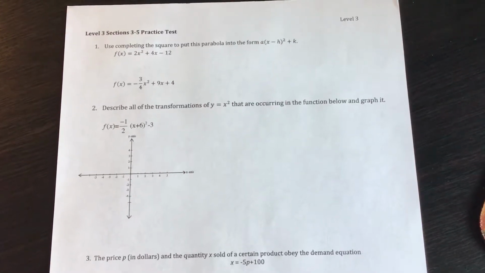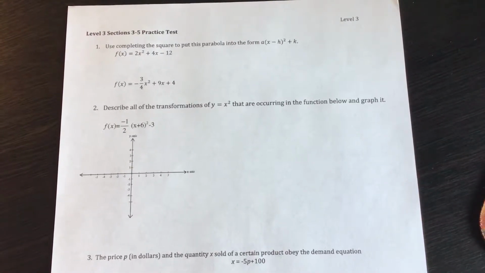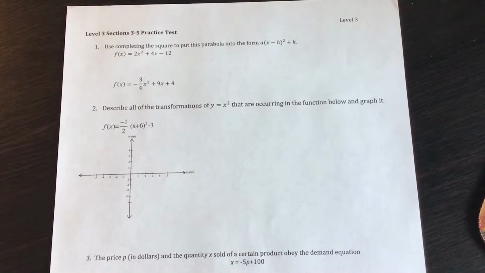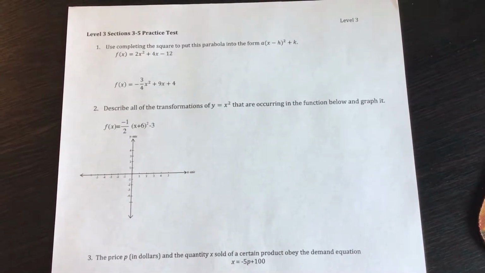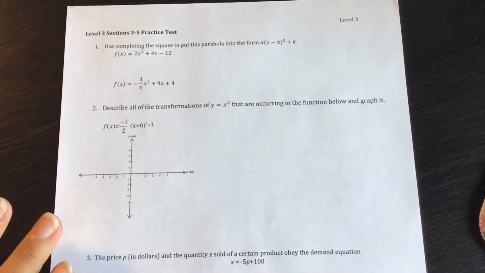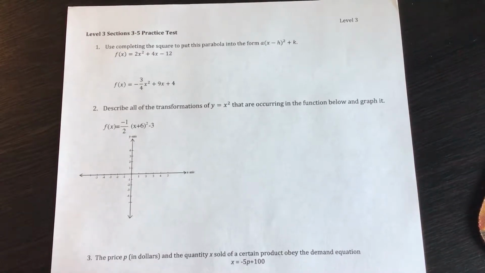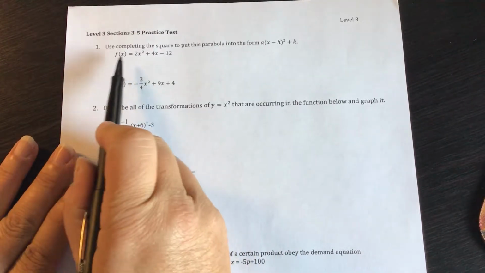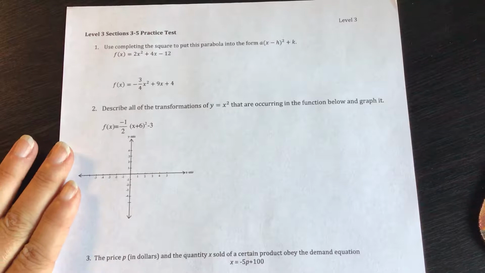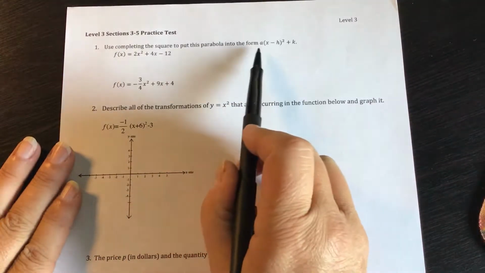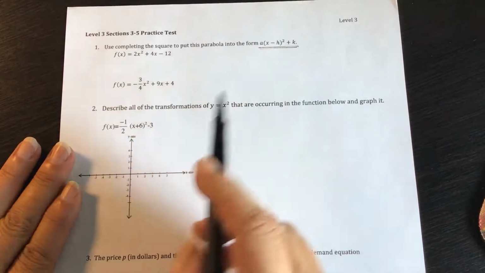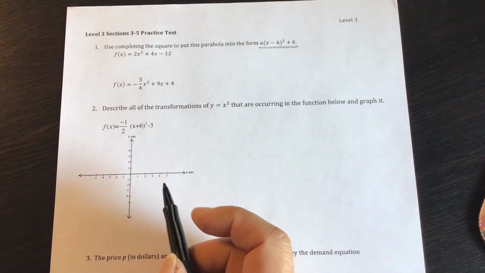All right, so here are the solutions for the review or the practice tests for sections 3, 4, and 5. So this is for our test on parabolas coming up. All right, so it asks us to complete the square so that we can put the parabola into vertex form. This is vertex form here.